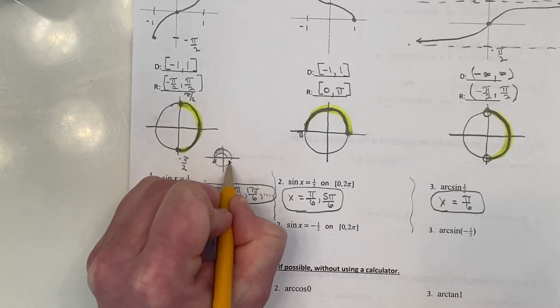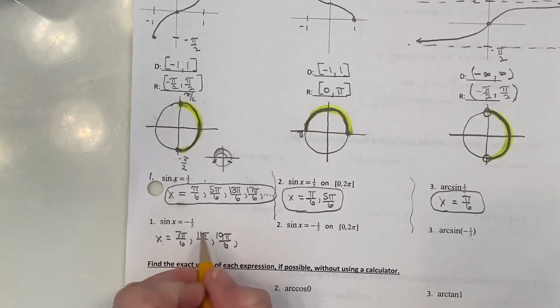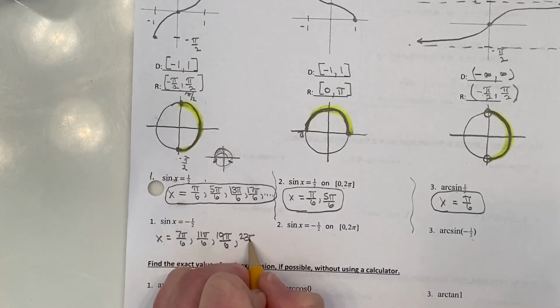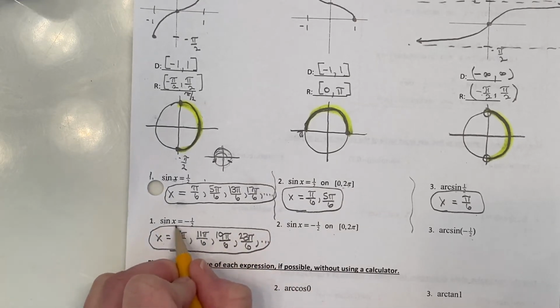Now let's start at 11 pi over 6 and add a 2 pi. Well, adding 11 and 12 gives us 23 pi over 6. No restrictions, so I would have an infinite number of solutions if the presentation of the problem was in this manner.